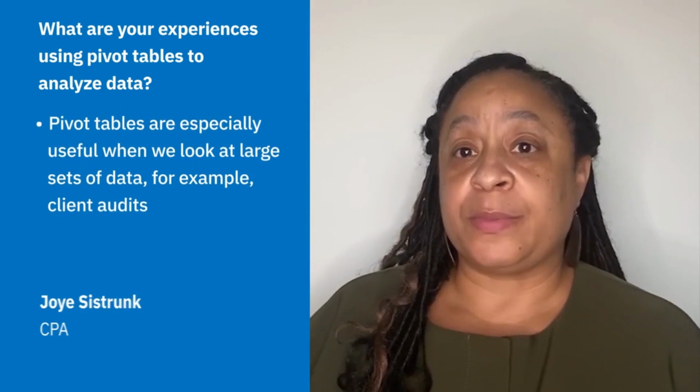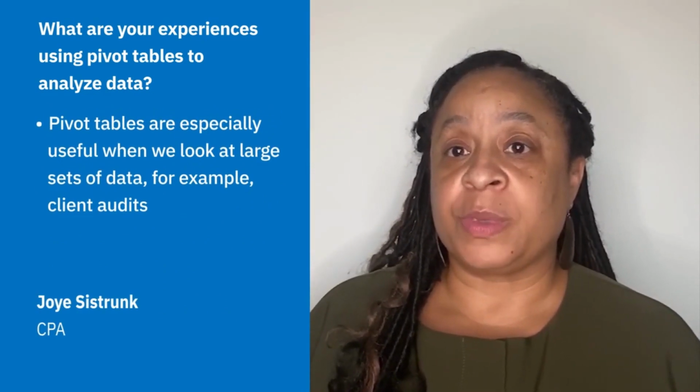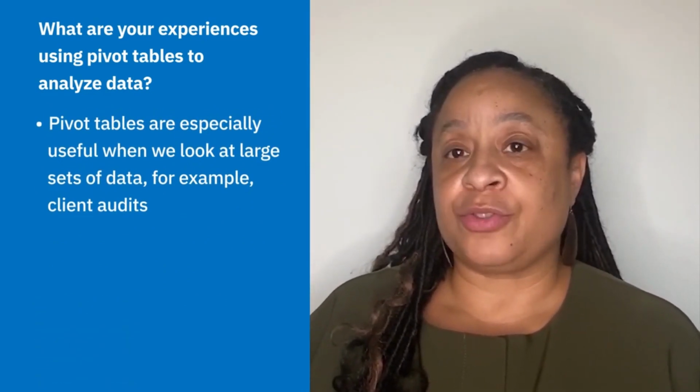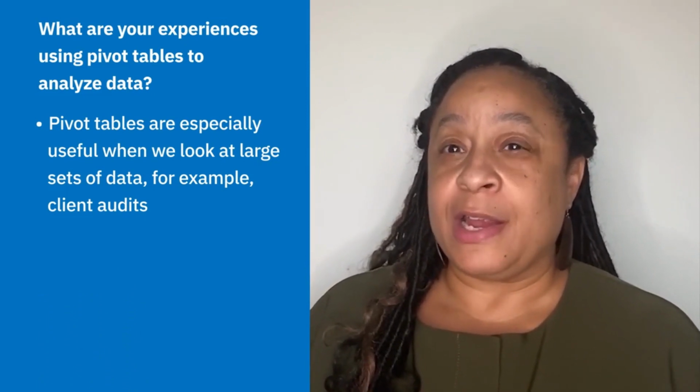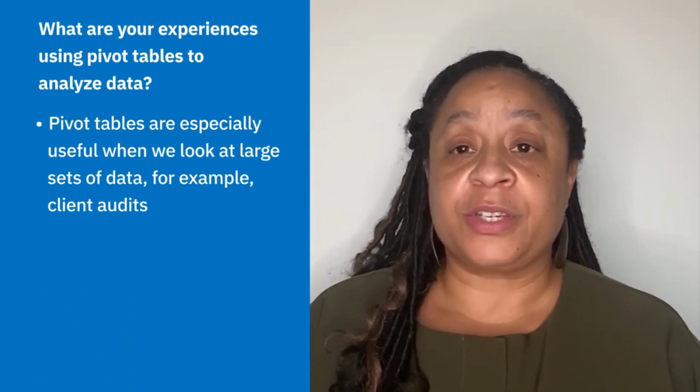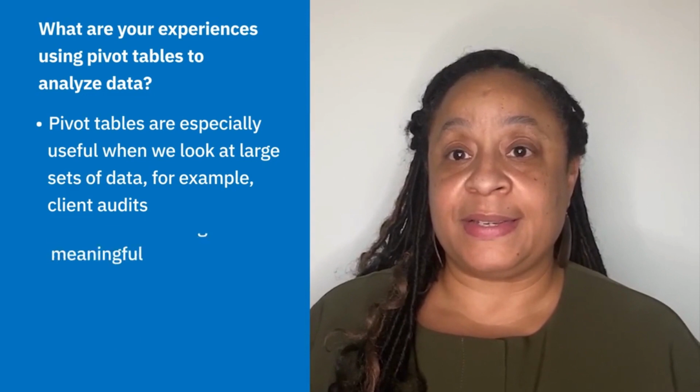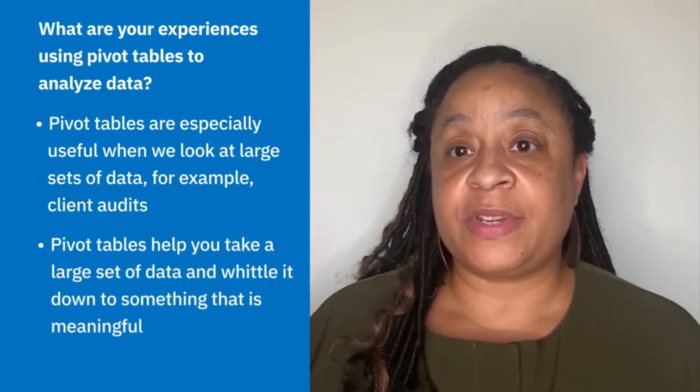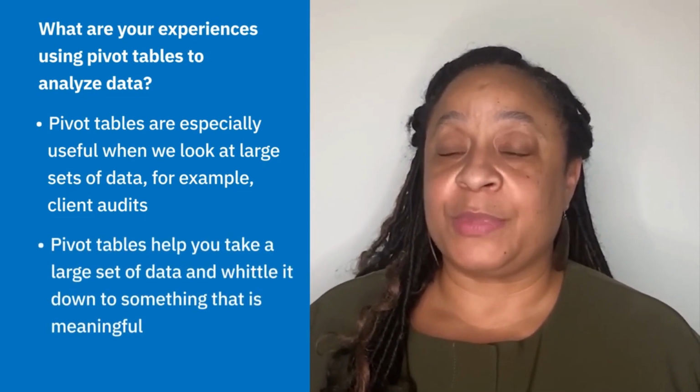We use pivot tables in our firm, especially during audits, to help us drill down on the data. Because what a pivot table does is it helps you to take a large set of data and whittle it down to something that's meaningful.